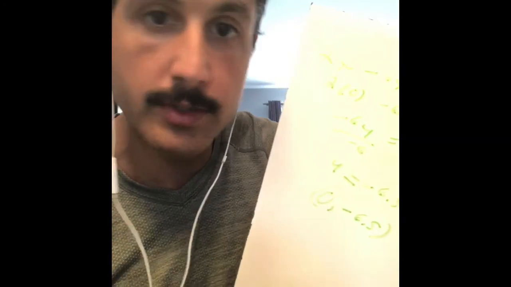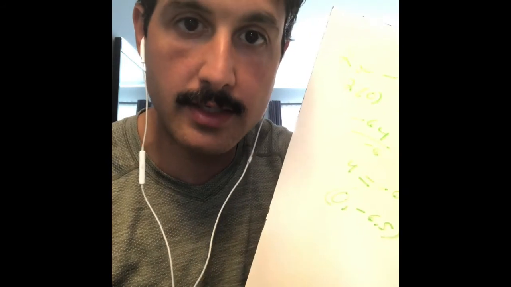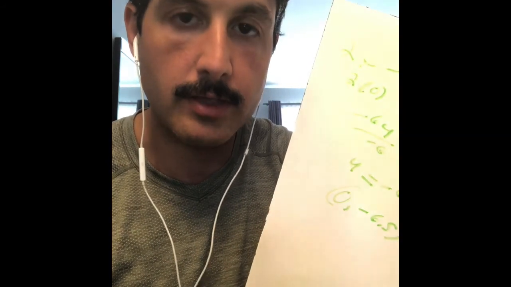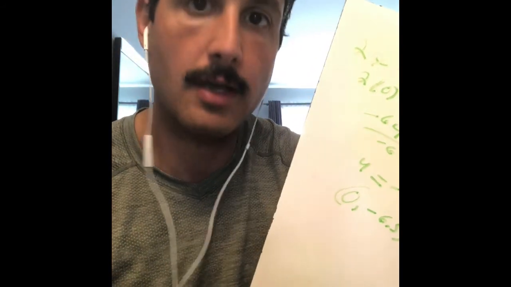And if I wanted to, I could graph that. So 0, negative 6.5 was one point, and 19.5, 0 was the other point. I just put them on the two axes, making sure I got my x and y straight, and then I just connect the dots, and I've drawn my line.